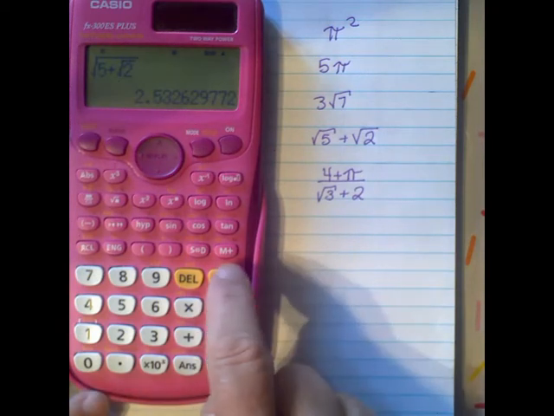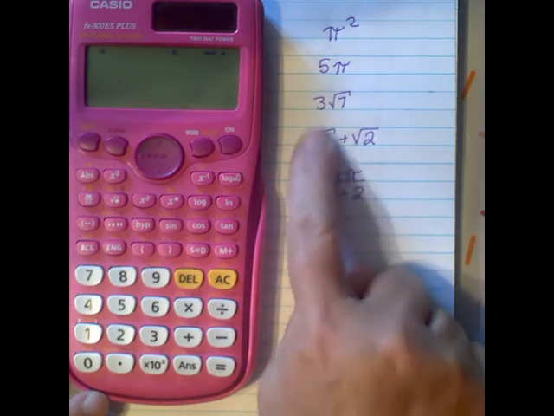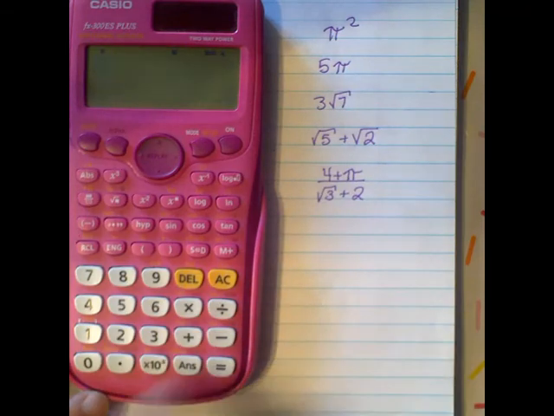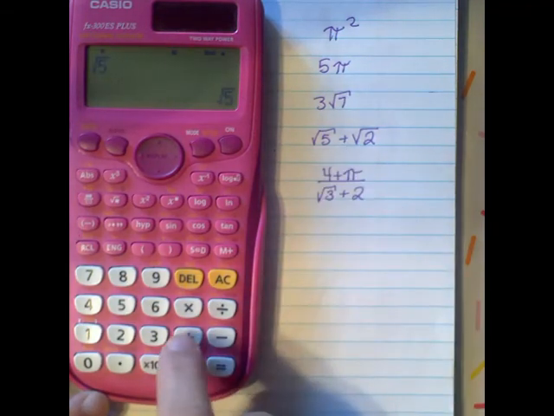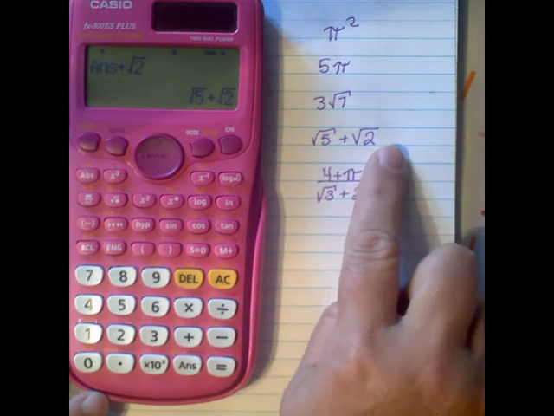So make sure, if you have an expression like this, that you do this. Another way to do it, you could do the square root of 5 and go ahead and hit equal, and then do plus the square root of 2. Some way to get out from under the radical so that I'm actually getting both square roots.